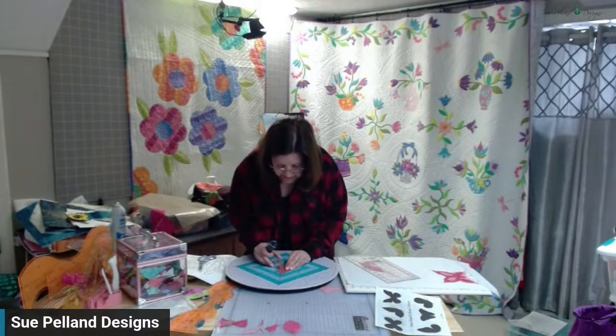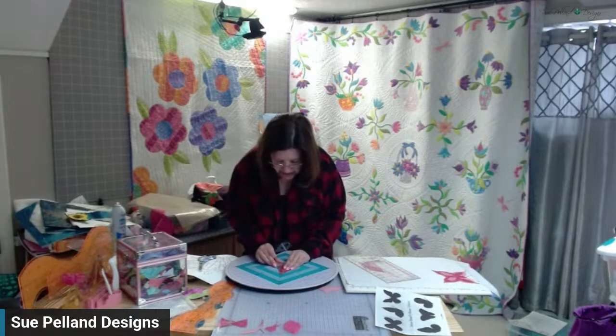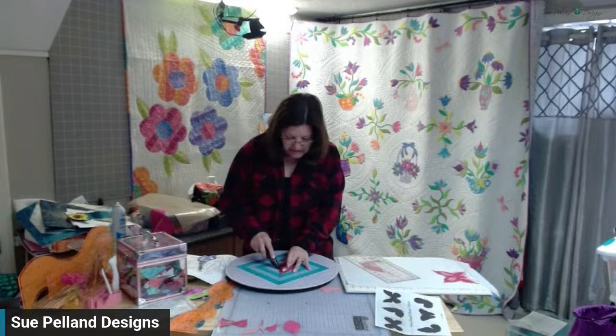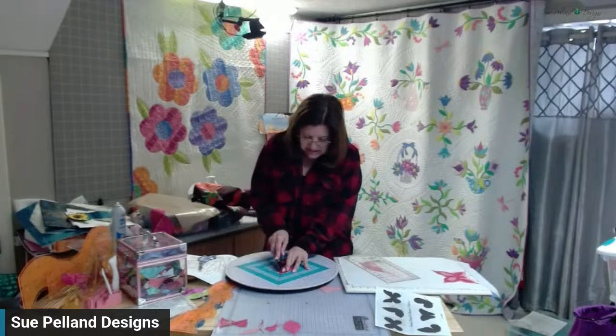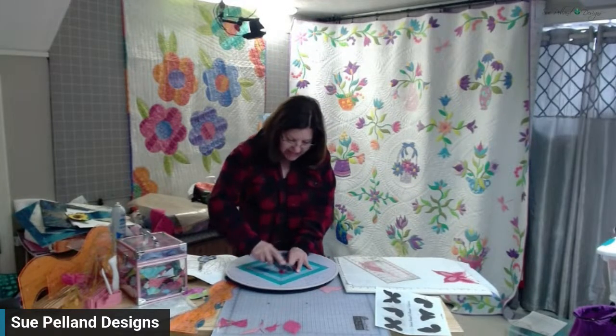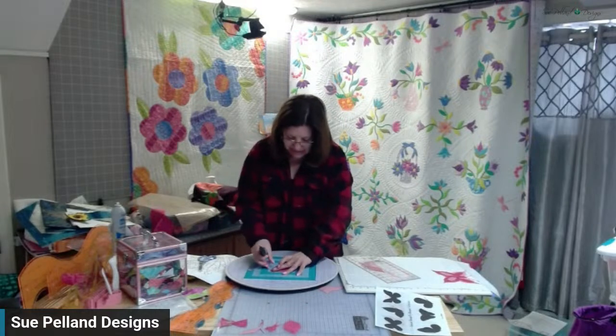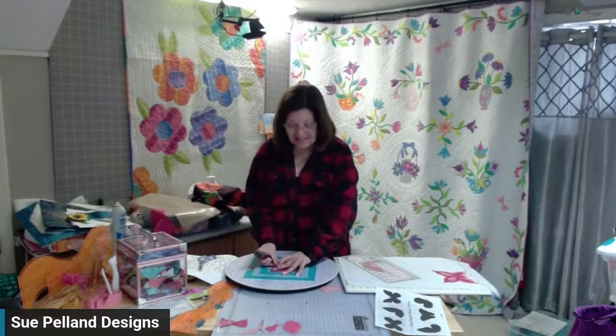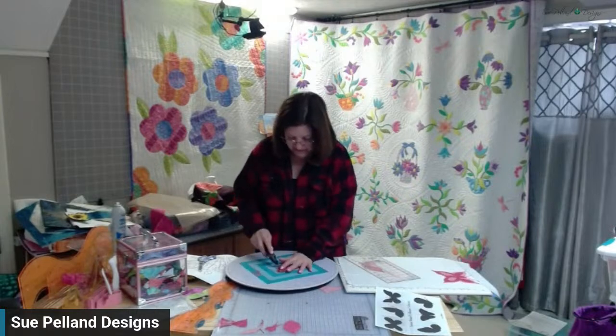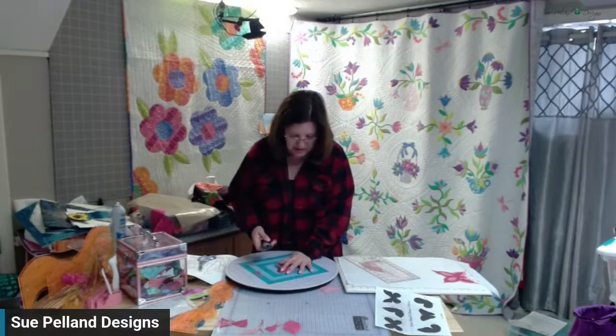I just love playing with these shapes, playing with the tools, and seeing what I can do. I don't pre-record these sessions. I don't know what's going to happen. I don't play with these shapes ahead of time. I simply play here with you and we discover together. And I think that's the fun part of getting together for Sewing in Slippers with Sue.